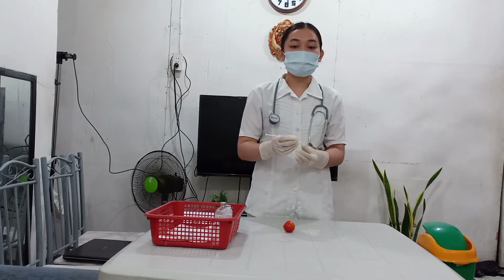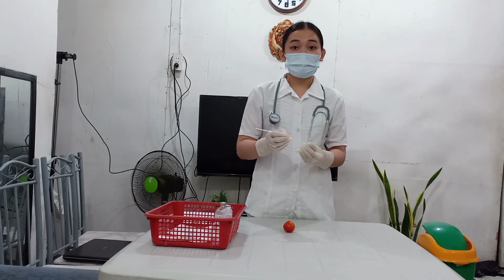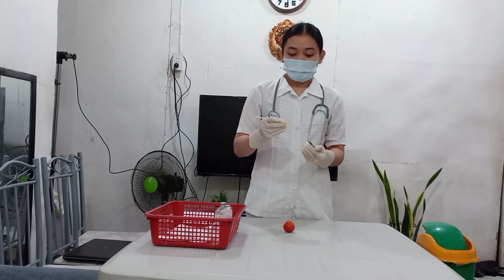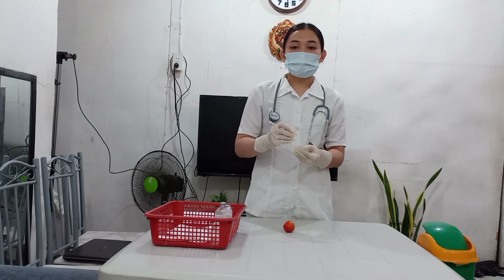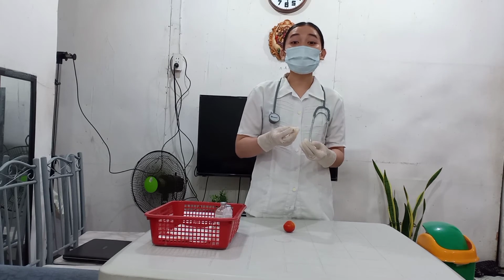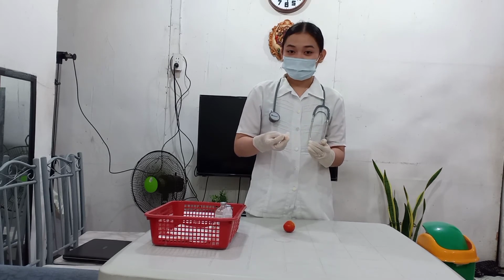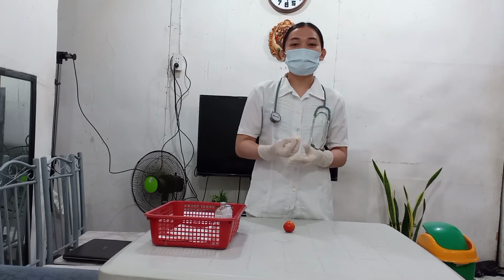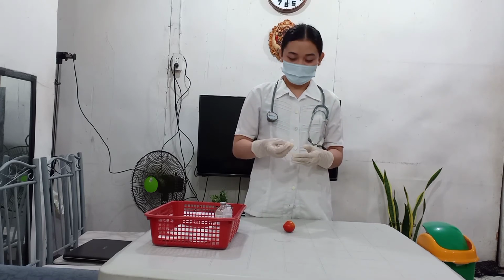Now we hold the syringe between the thumb and forefinger of the non-dominant hand. This position keeps my fingers off the plunger, preventing accidental medication loss while inserting the needle.